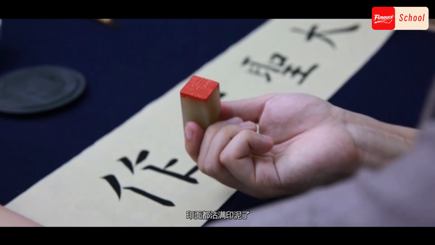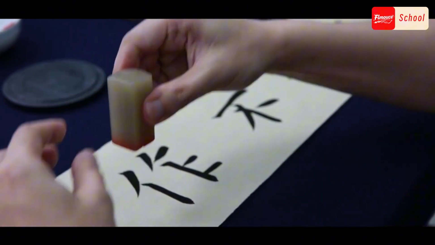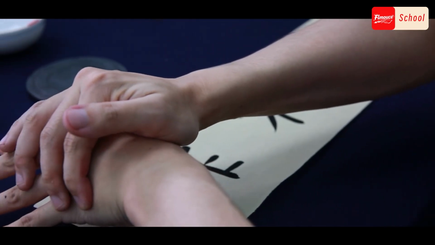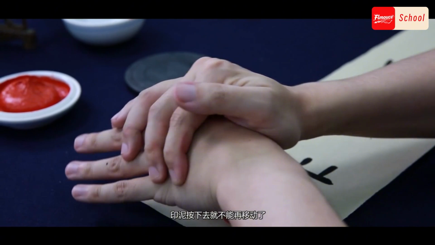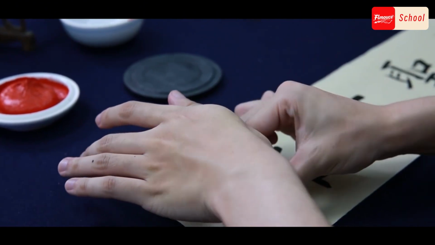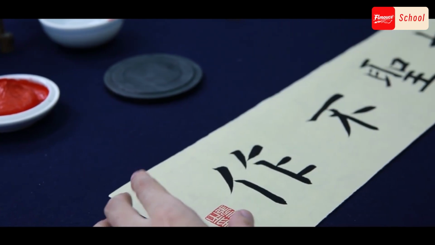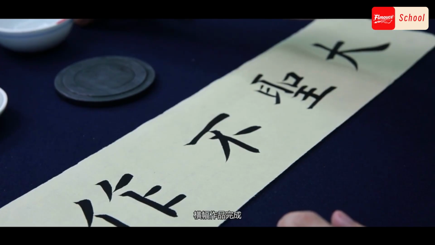When the seal face is fully covered with ink, it's ready. The seal face should not be moved after pressing down. Lift it up and press it lightly on the paper. Okay, the horizontal piece is done.